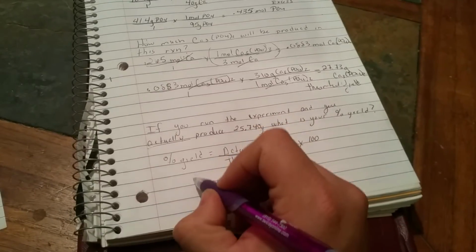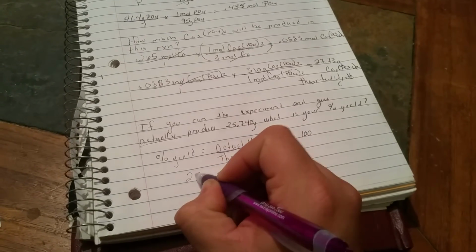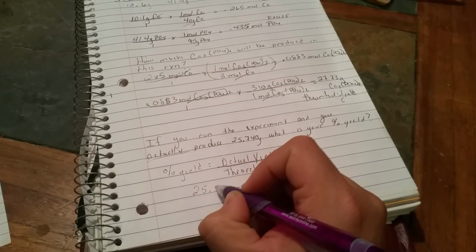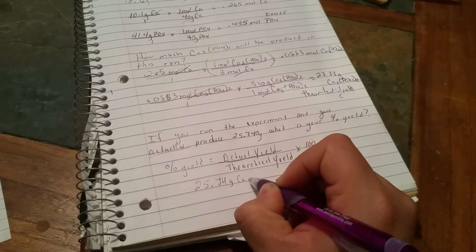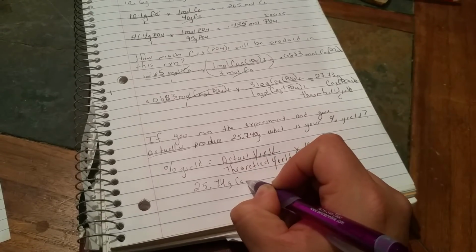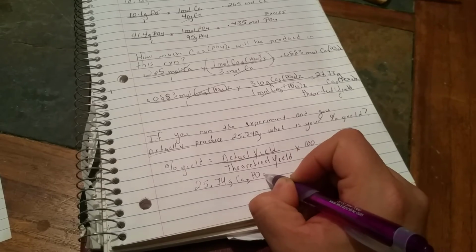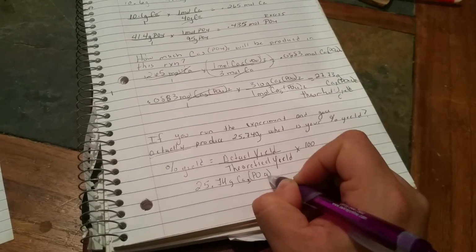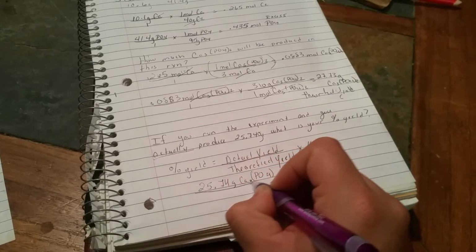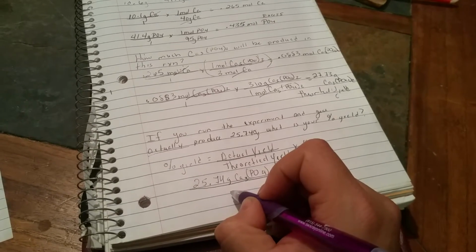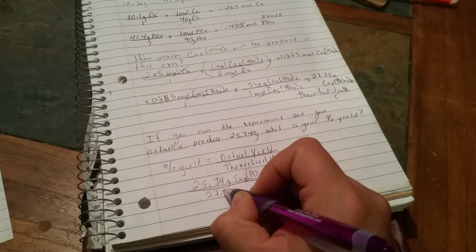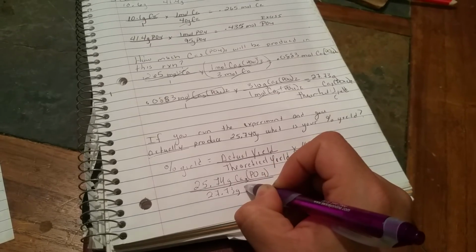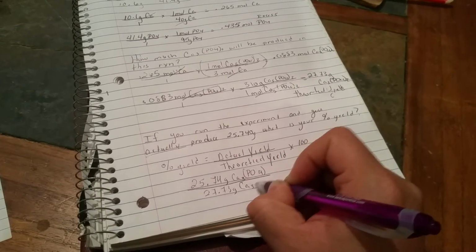You take your actual yield, in this case 25.74 grams of calcium phosphate, and you're going to divide that by your theoretical yield, which in this case was 27.73 grams of calcium phosphate.